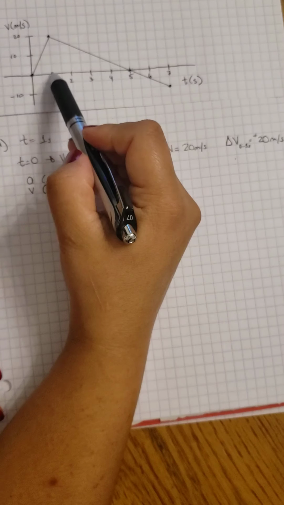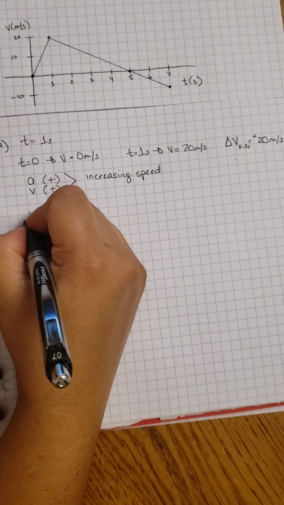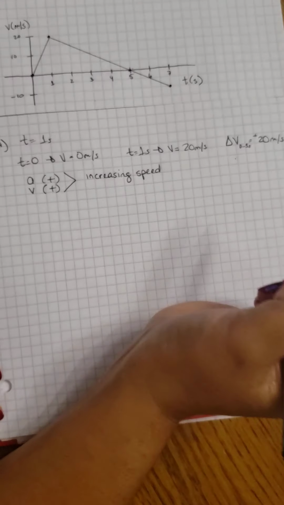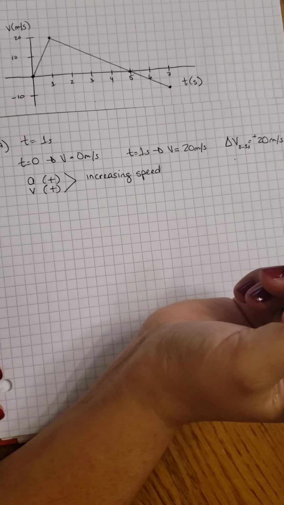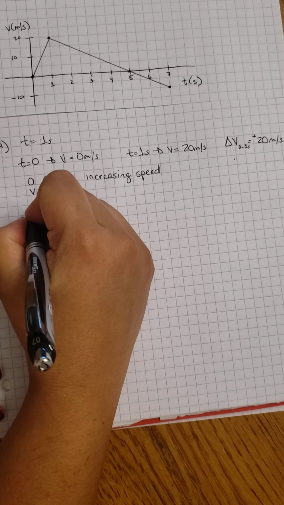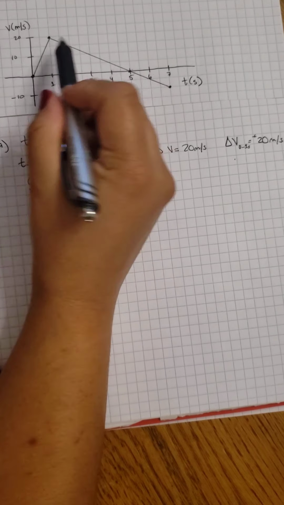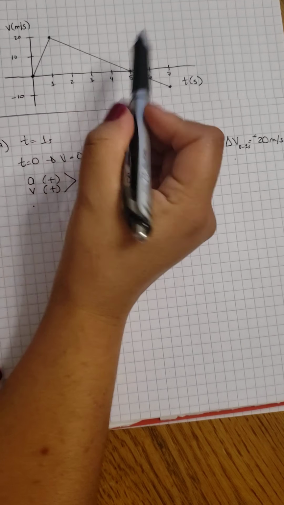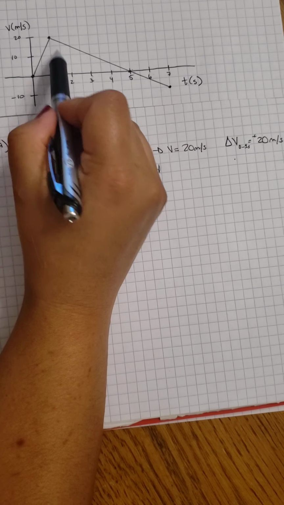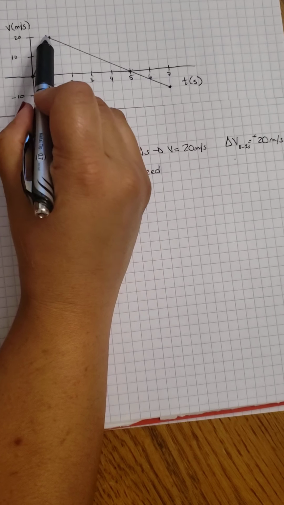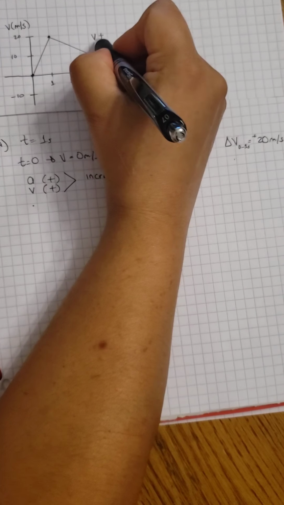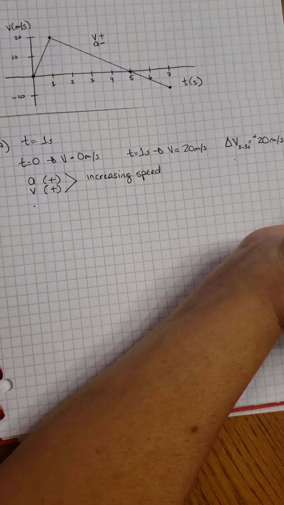Now, at t equals 1 second, the line becomes negatively sloped. Looking at this part right here, notice how the velocity is still positive, since we are still above the t-axis. Acceleration in this case is now negative.